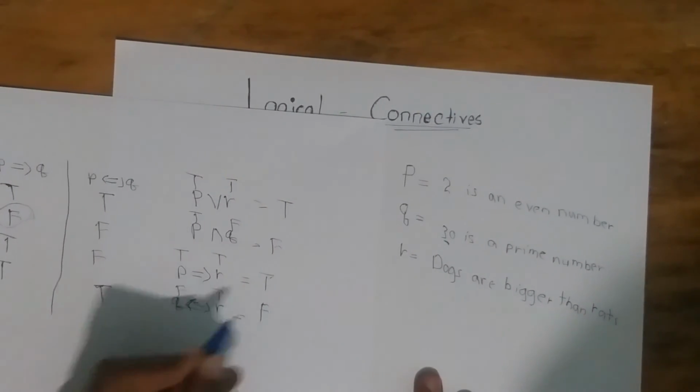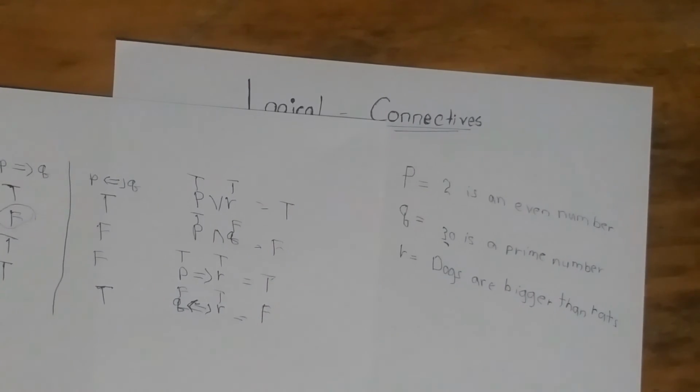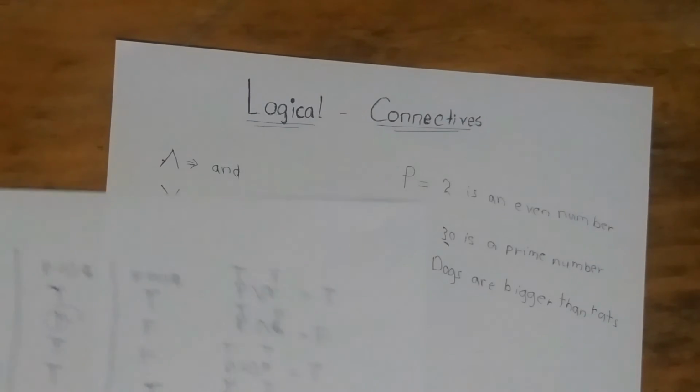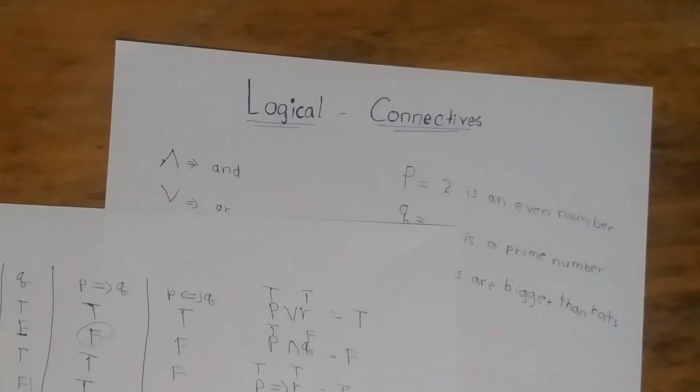So guys, as we have discussed here, this is so much about the video. We have learned about the implies, the by implies, and the conjunction and disjunction. So in the next video, part 2, we're gonna discuss logical connectives, including the negation and logical connectives that include three statements. The scope is gonna be expanded.